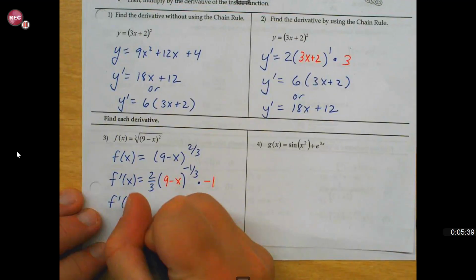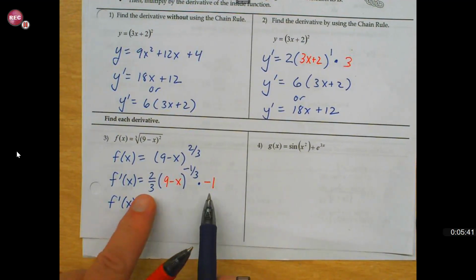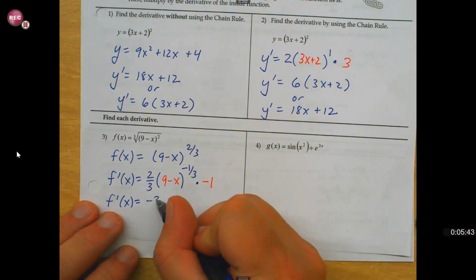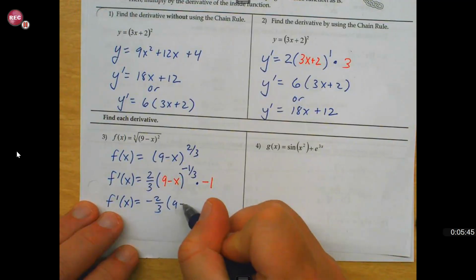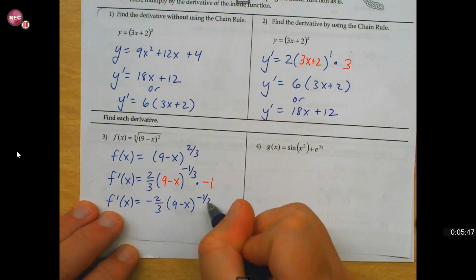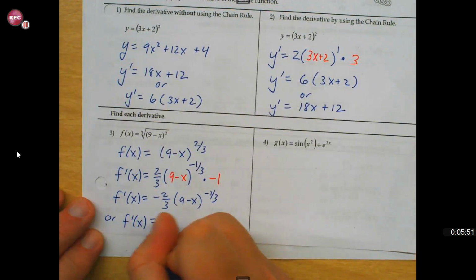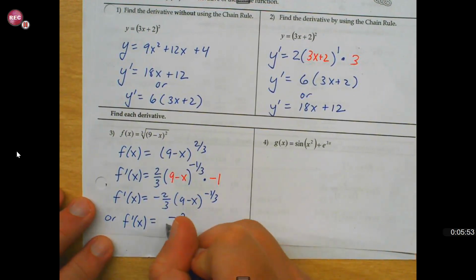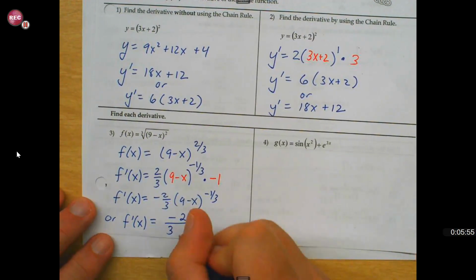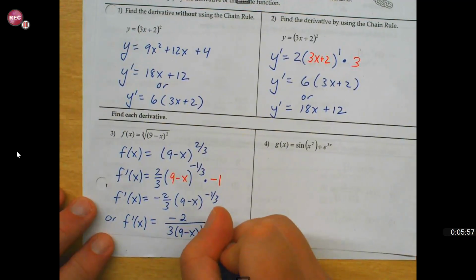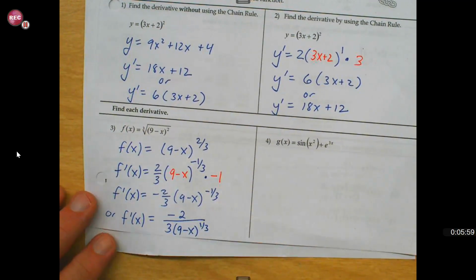So we could say f prime of x equals, multiply them together. We could leave it like that, or you could write it without the negative exponent. So it would be -2 for my numerator, 3 times (9 minus x) to the 1/3 for my denominator.